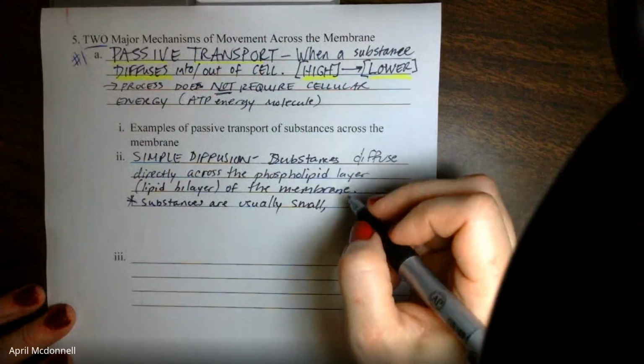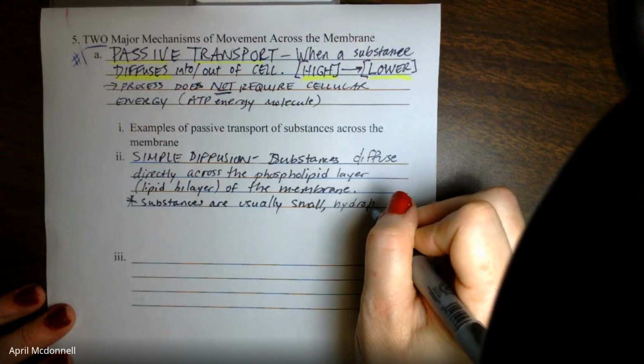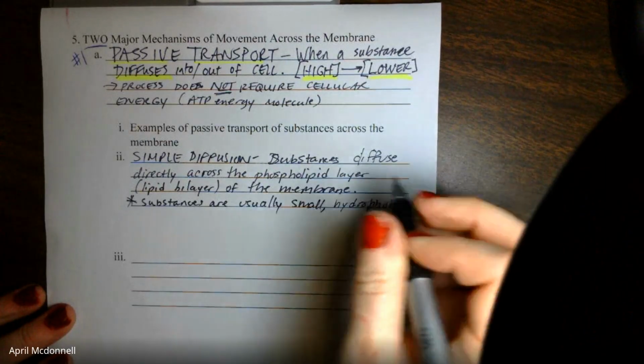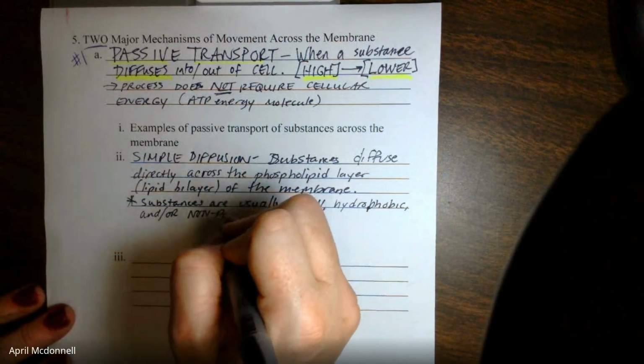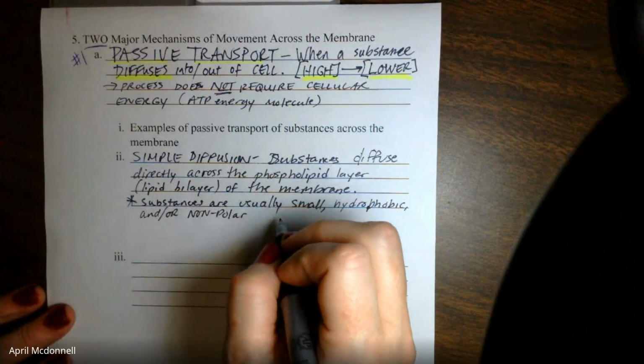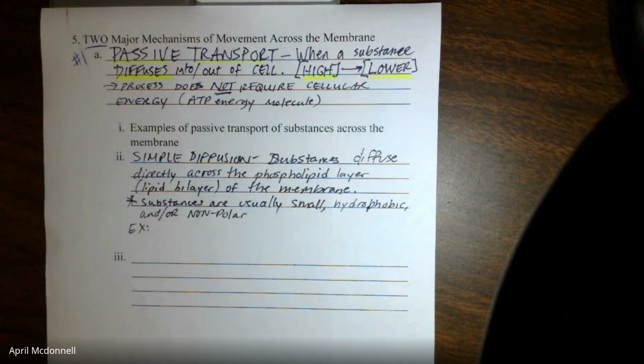Small, hydrophobic, and/or nonpolar substances. Let's give some examples. Carbon dioxide and oxygen gas.